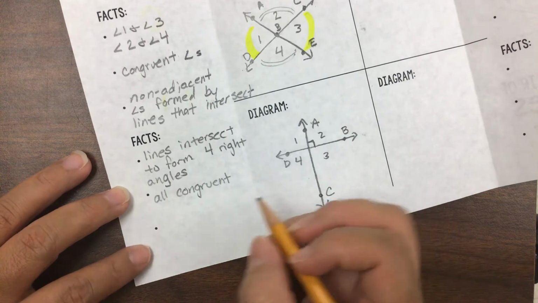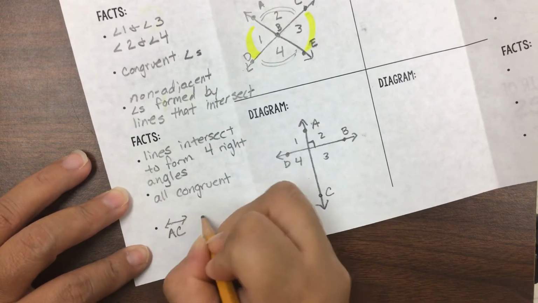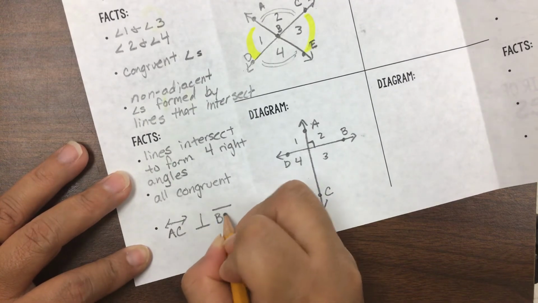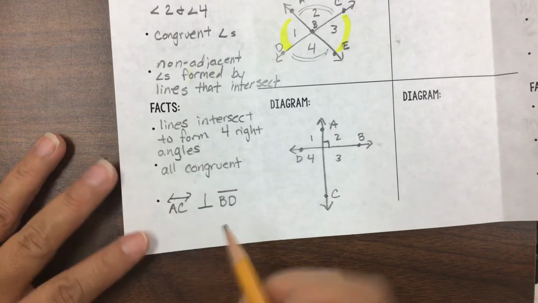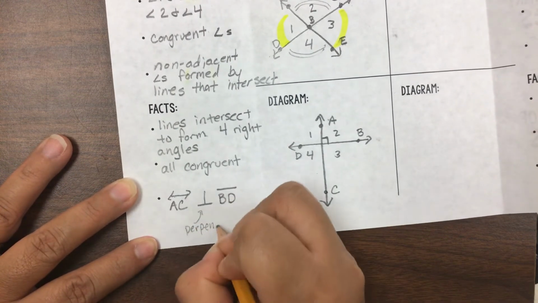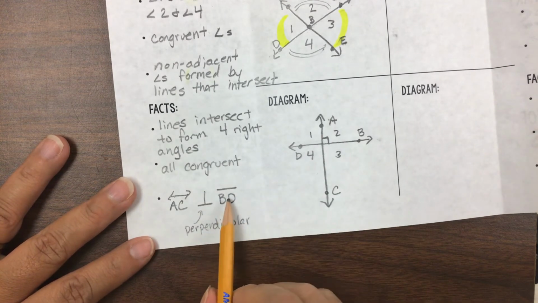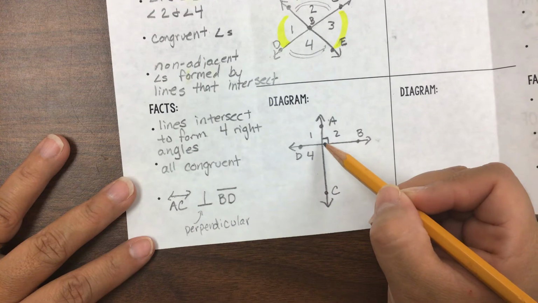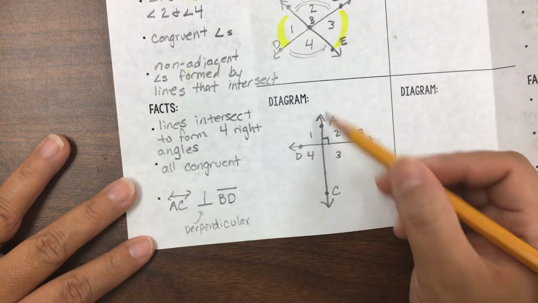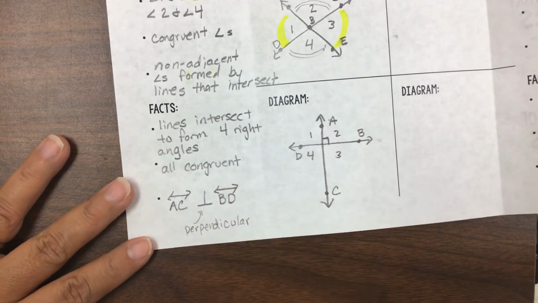The other thing that we can say is that the line AC is perpendicular to the line BD. So this is our symbol for perpendicular. Don't forget that these are not raised because we're not referring just to the intersection going up. We're referring to the whole line going up and down. So they have to have the little arrow symbols.